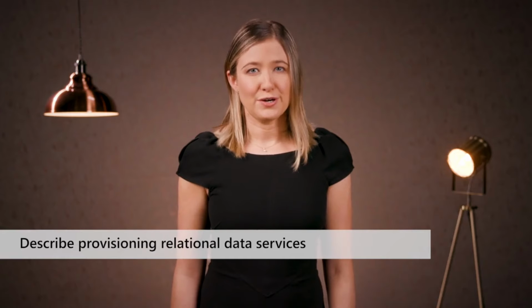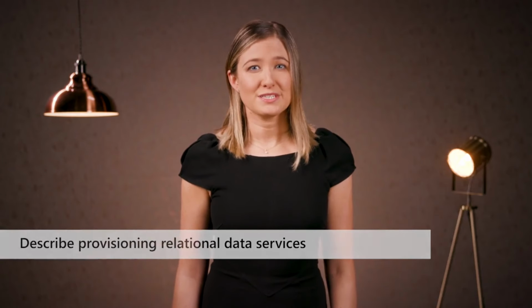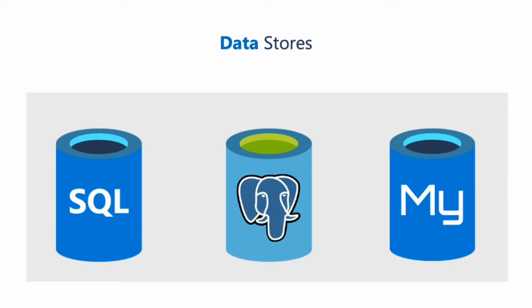In this sample scenario, Contoso has decided that the organization will require several different relational stores. As the data engineer, you've been asked to set up data stores using Azure SQL Database, PostgreSQL, and MySQL. In this lesson, you'll learn how to provision these services.